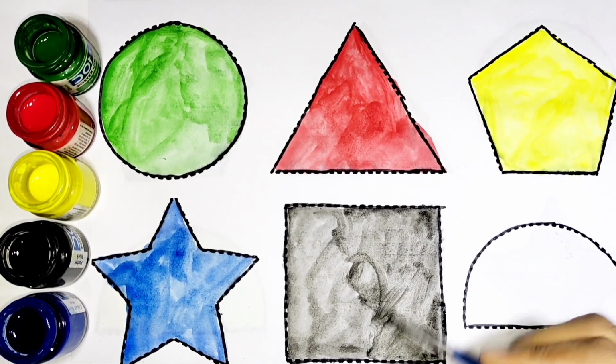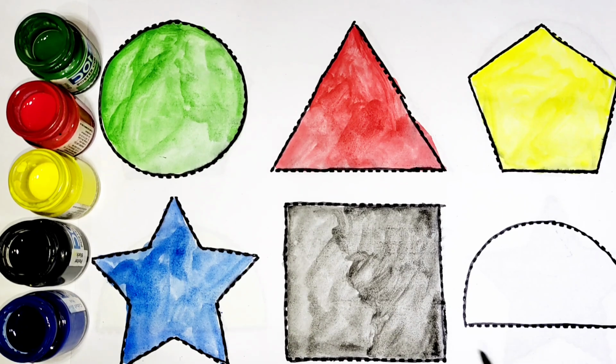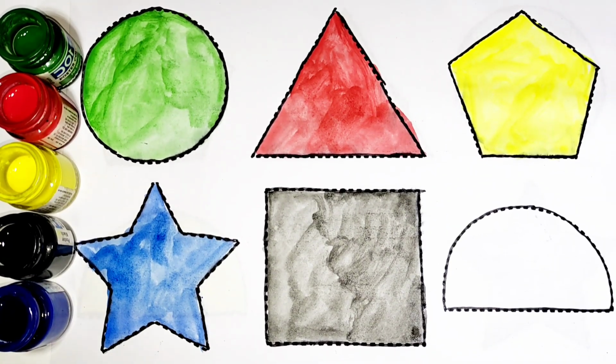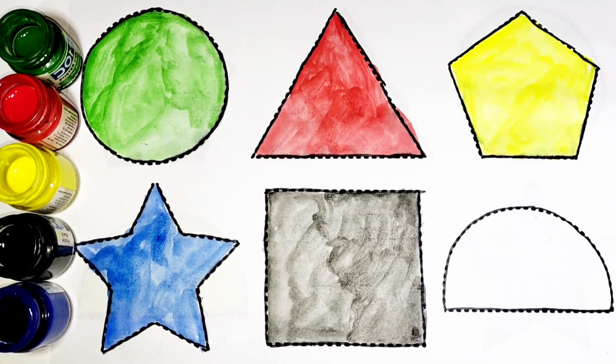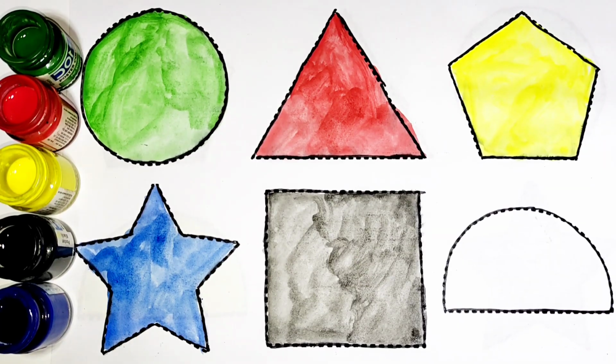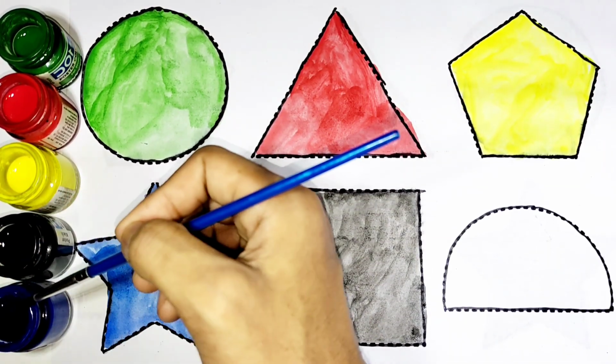The shape of square. The last one is semicircle. Now we are using again blue color.